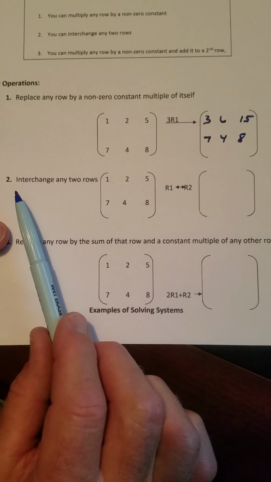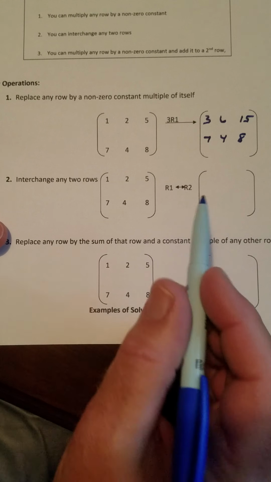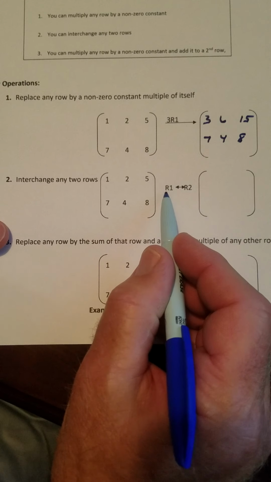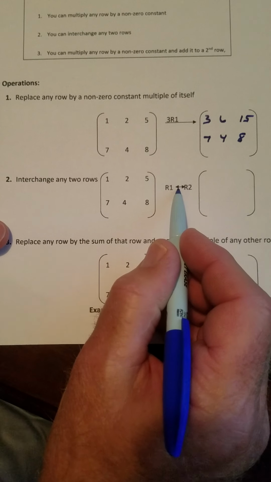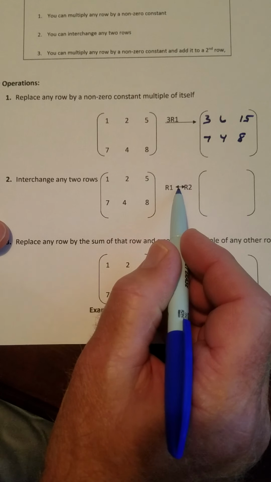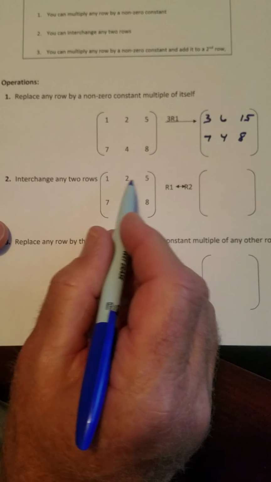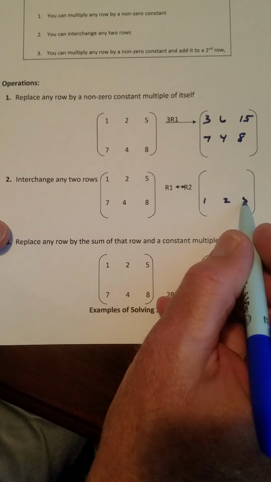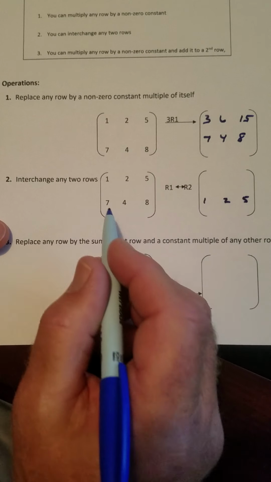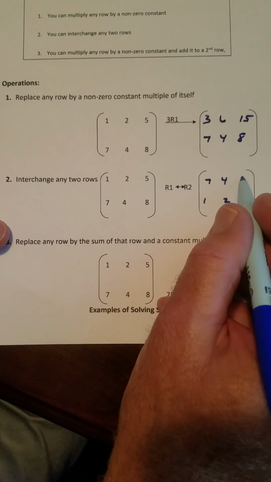Okay, the second rule that we could do is we can interchange any two rows. Notice the instructions. I've got R1 and R2. And when you put an arrow like this, it's kind of hard to see, but it's a double arrow pointing each way. That means you're interchanging. So the 1, 2, 5 in the top row become the 1, 2, 5 in the bottom row. And the 7, 4, 8 in the bottom row now becomes the top row.